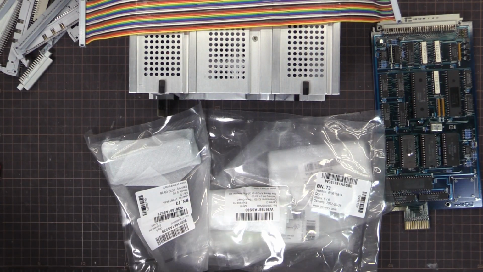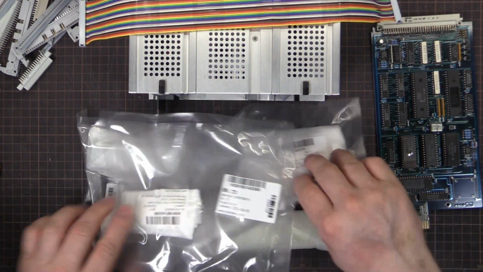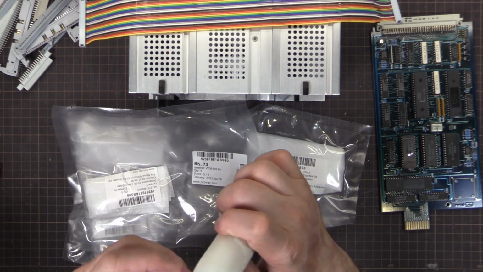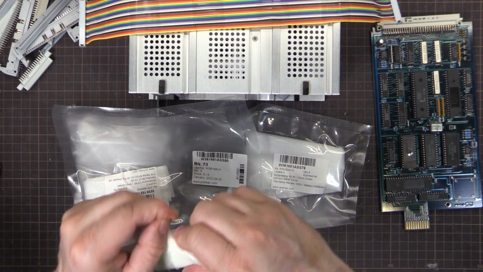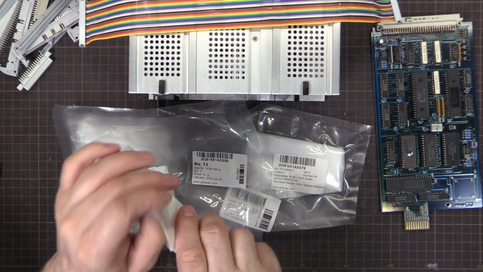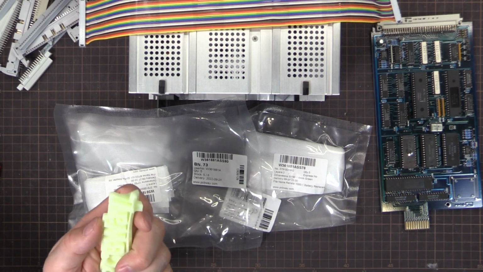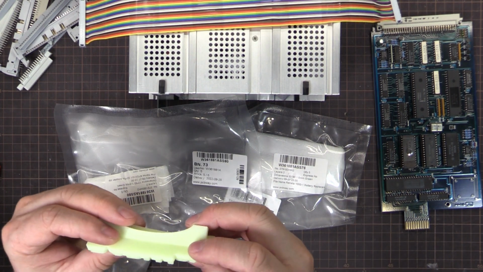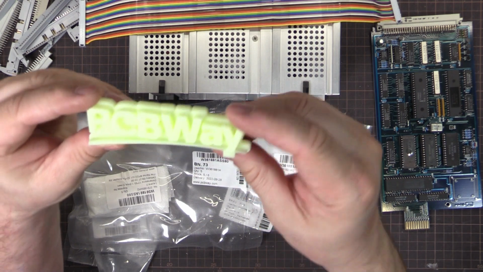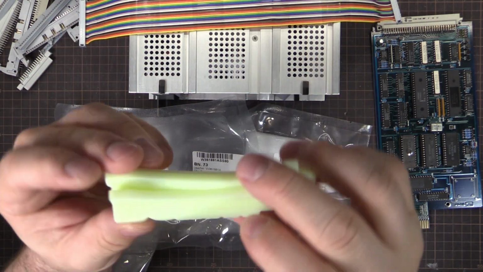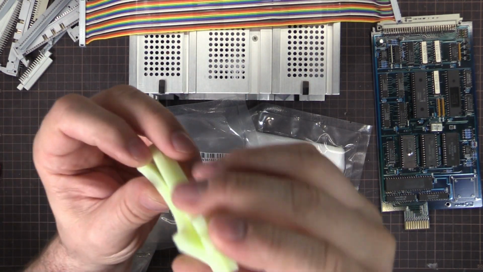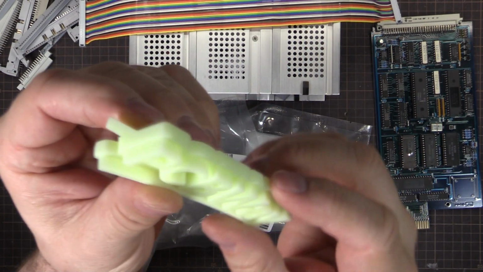Okay, so let's get those out the way. 1, 2, 3. Oh, wait. Oh, what's this? Oh wow, that's nice quality. For real, that's a 3D printed PCBWay logo. If that's an example of their 3D printing, that's really, really smooth.